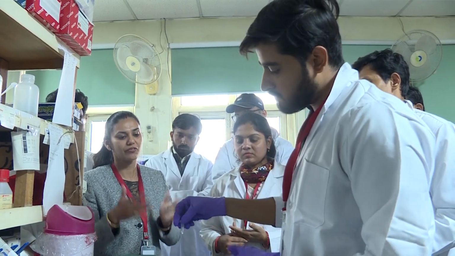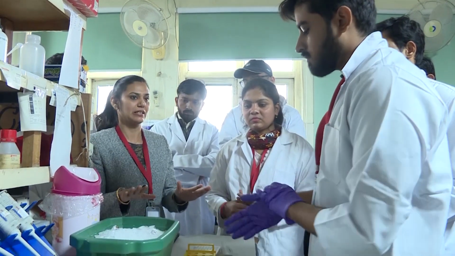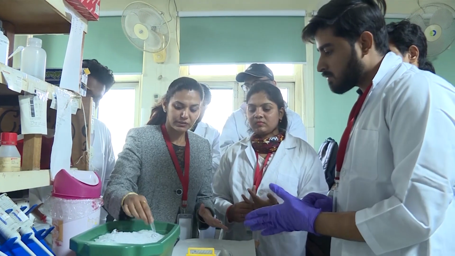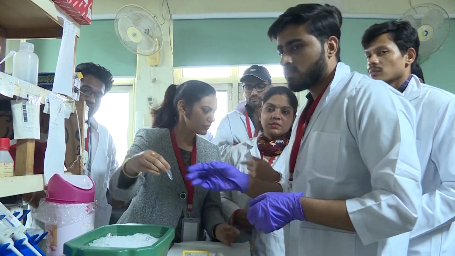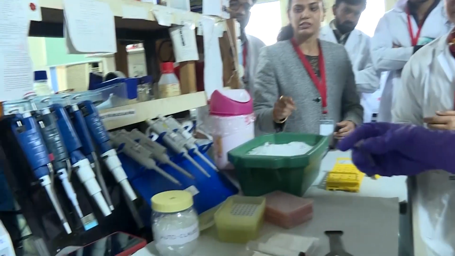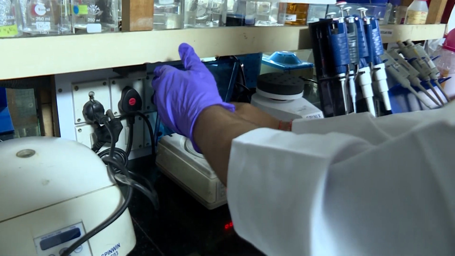Always wear gloves, and your place should not be contaminated with anything. Have you mixed it? For mixing, you can spin it so that your water and SYBR are mixed properly.